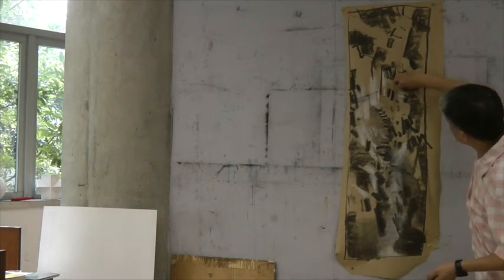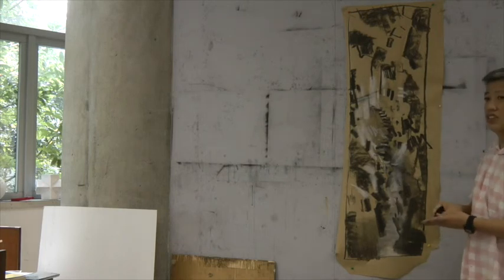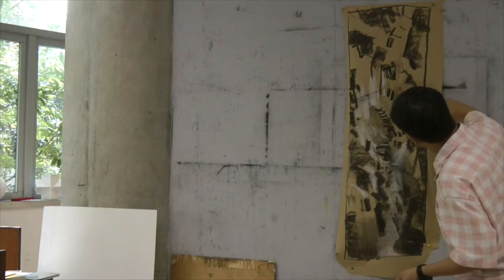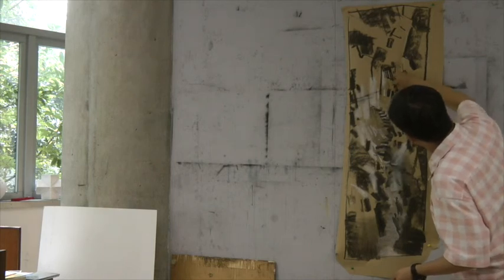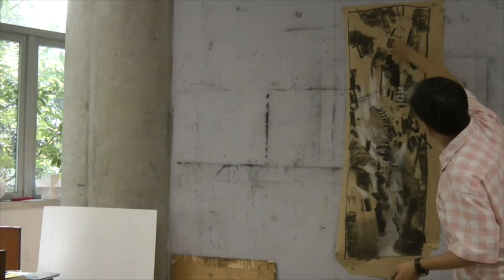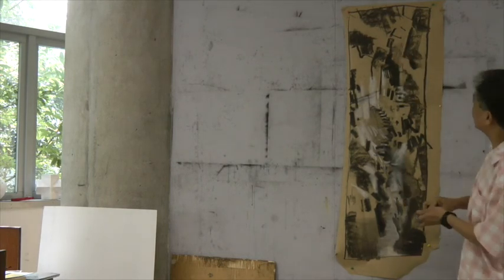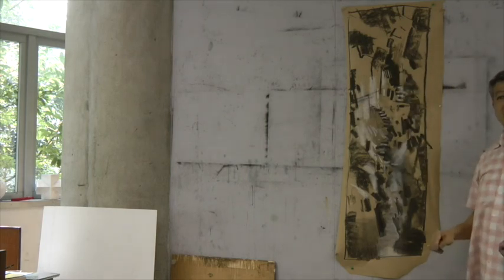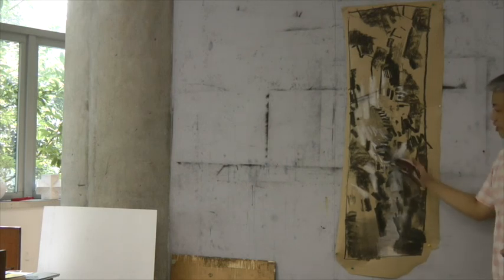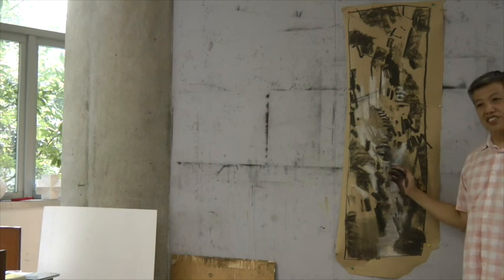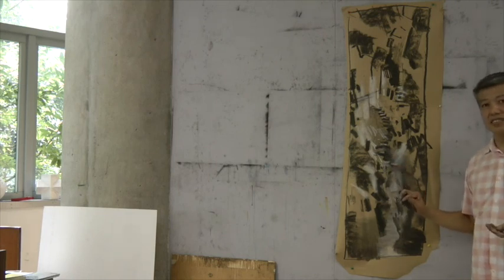Even the staircase can go to the sky, and you will still make sense. See that? Okay? Get the idea? So stacking up the shapes and then connecting the shapes based on soft edges.